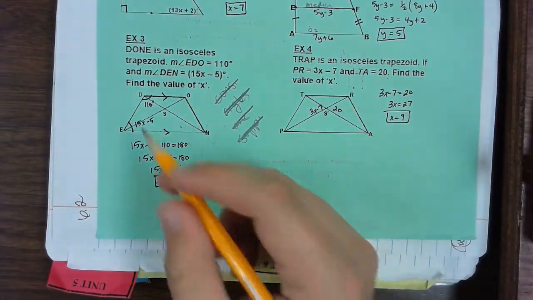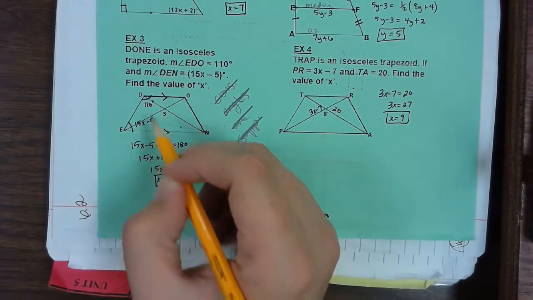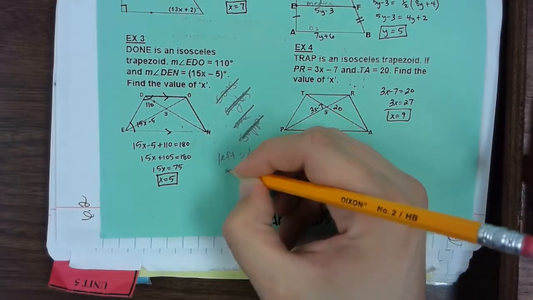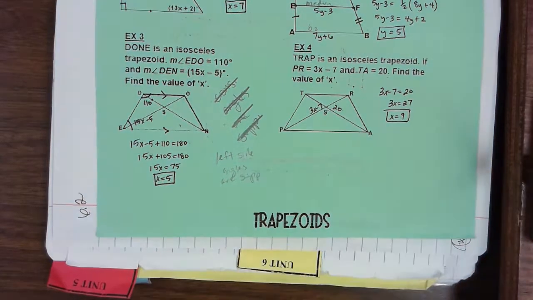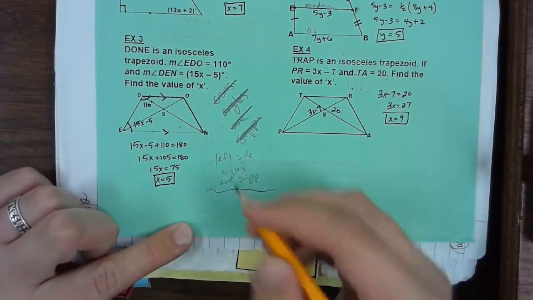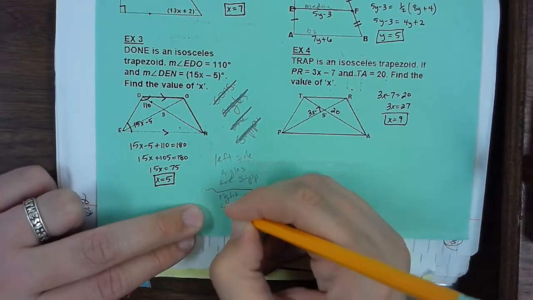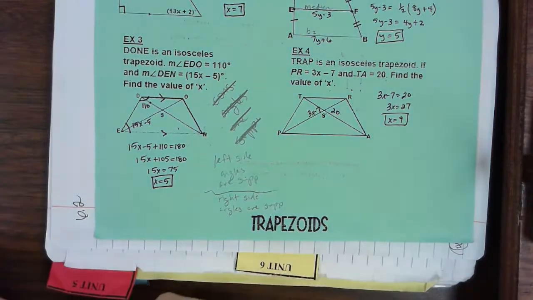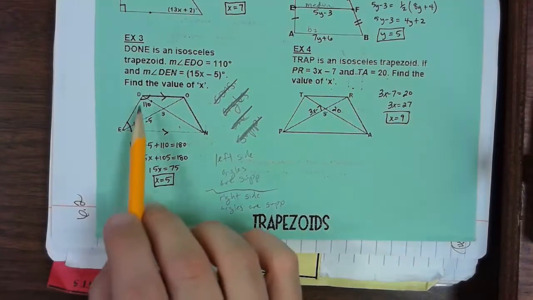But instead, what I mean to say is that in an isosceles trapezoid, the left side angles are supplementary. Had a misprint there. Not the consecutive angles supplementary, but instead the left side angles will be supplementary. And on the flip side, that would imply that the right side angles are supplementary as well. They'll both equal 180.